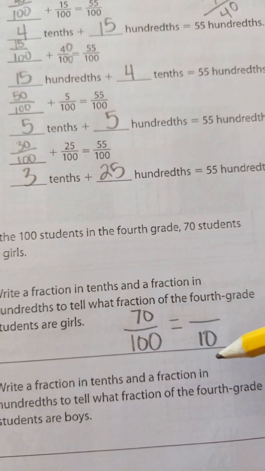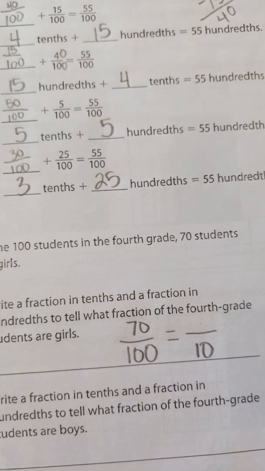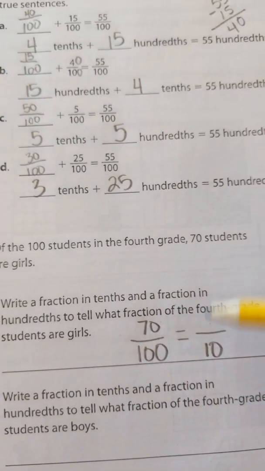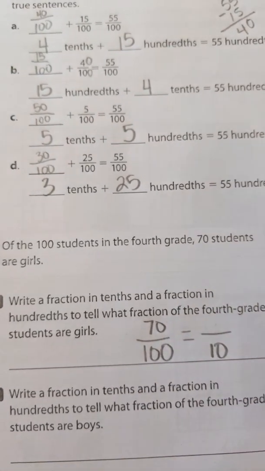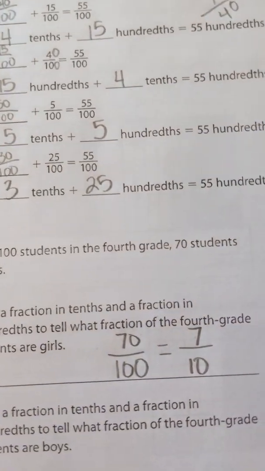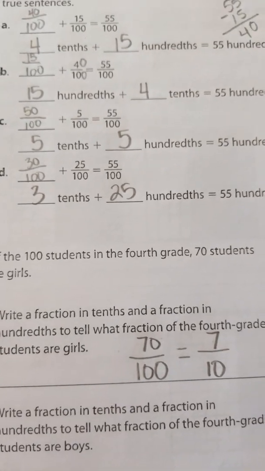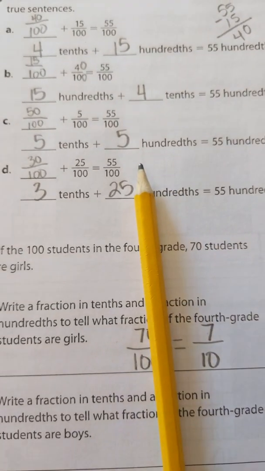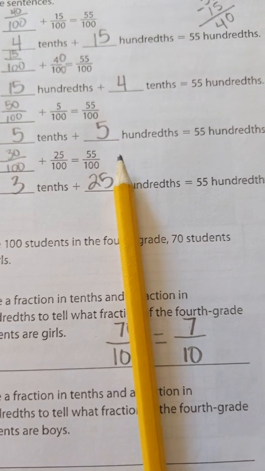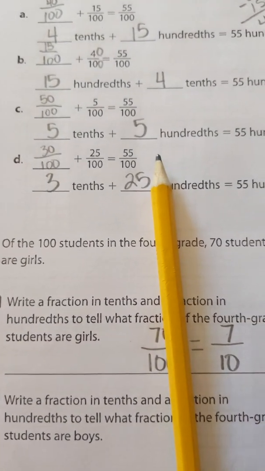Multiply by 10. What do I need to multiply by 10 to get to 70? Or just divide. Either way you want to go. Okay. We also can just do the trick. If the zeros are lined up, you can cross them out if there's zeros at the end.